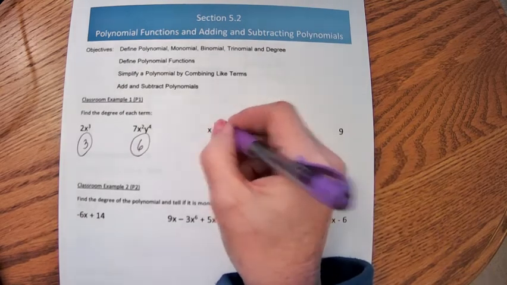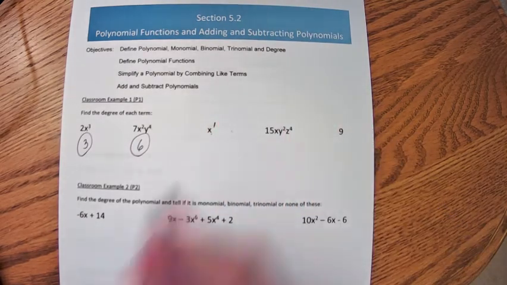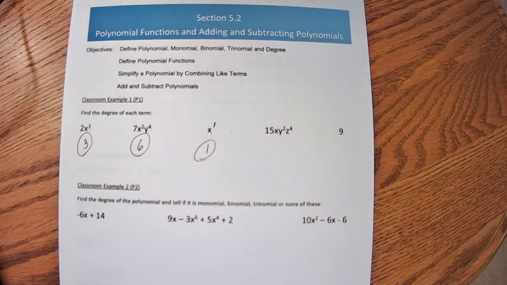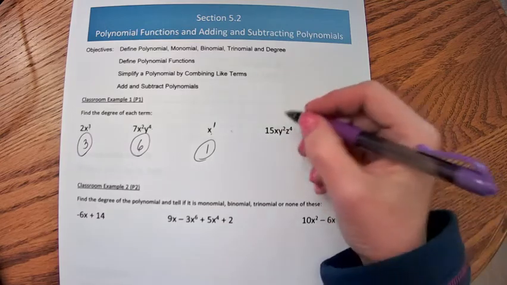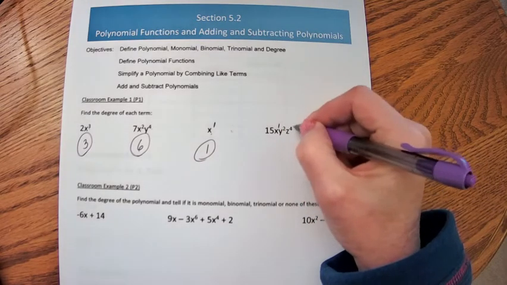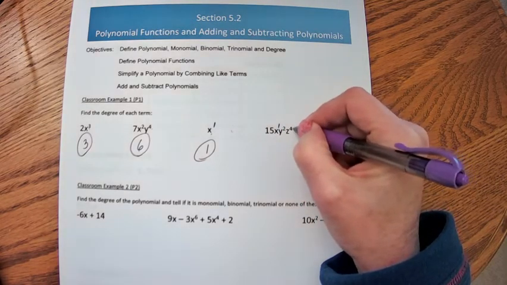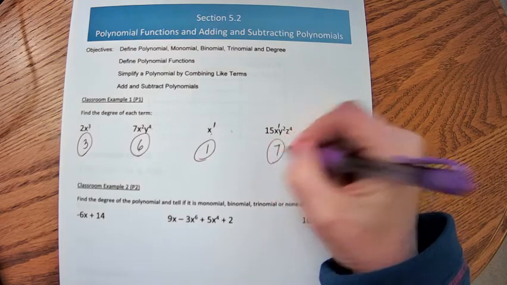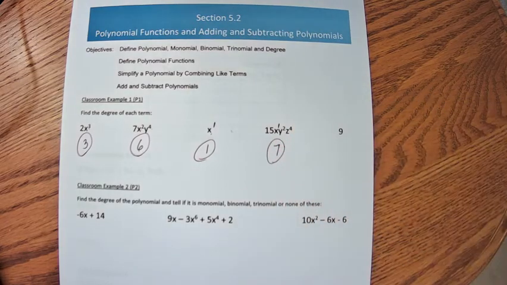X is really like x to the first, understood, so this is a first degree polynomial. And lines are first degree polynomials. Okay, so this is x to the first, y squared, z to the fourth, so this is degree 7.